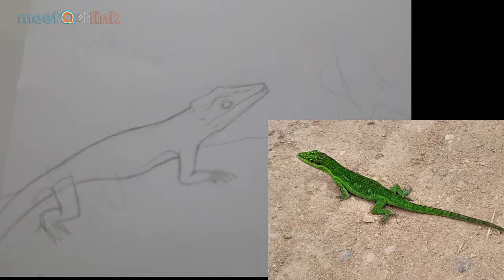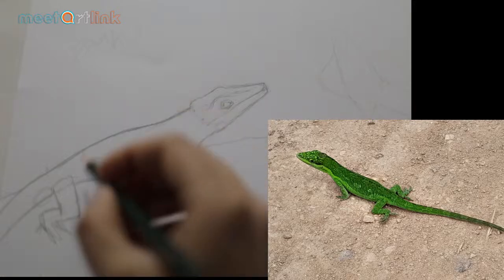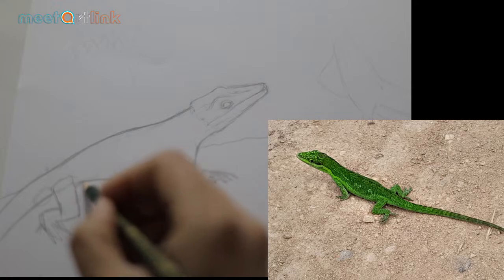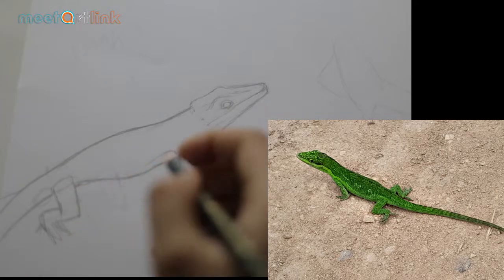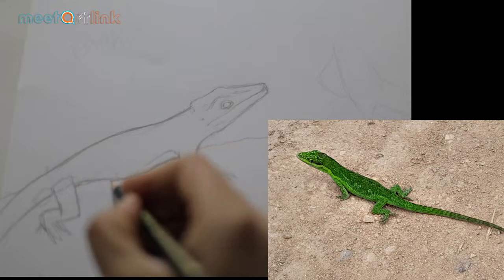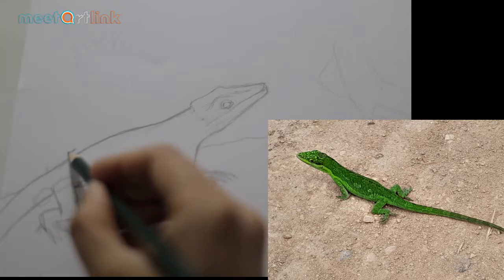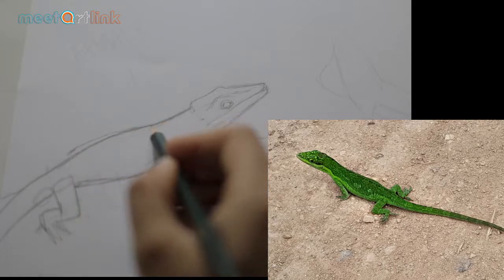Maybe that's looking better. But yeah, I was doing this. So I'm going to change a bit here the thickness of the body.